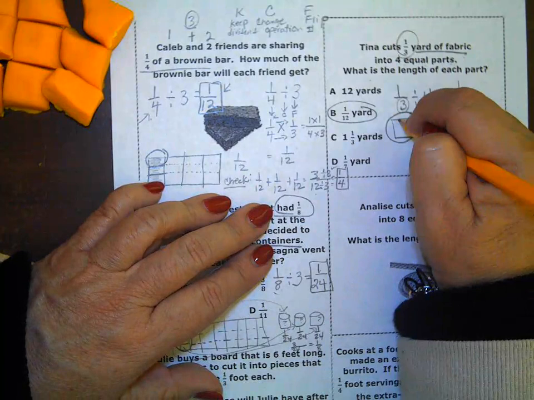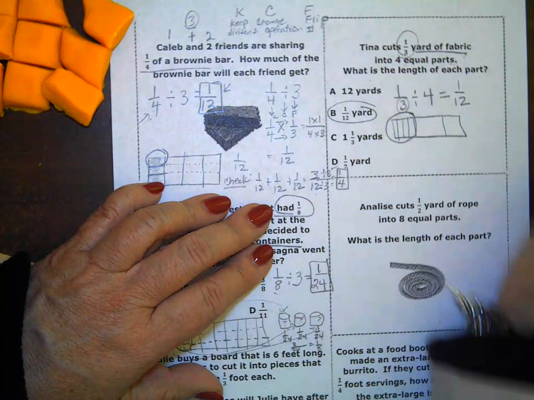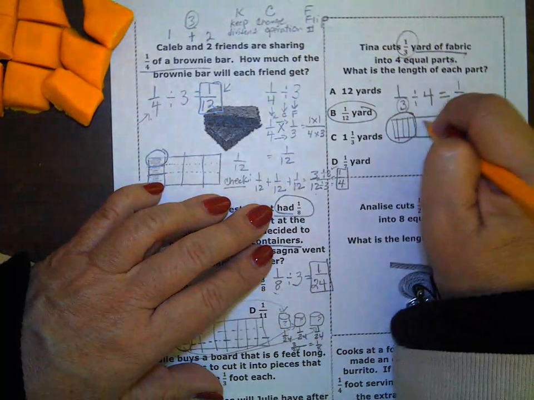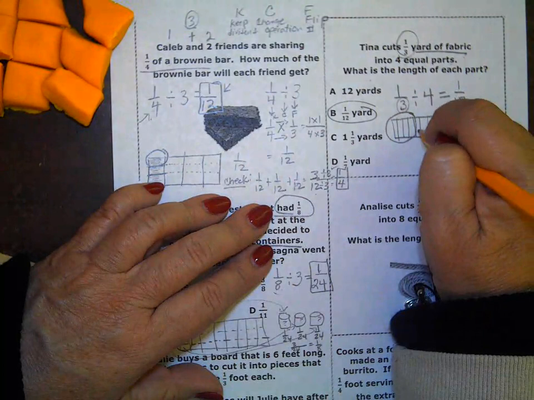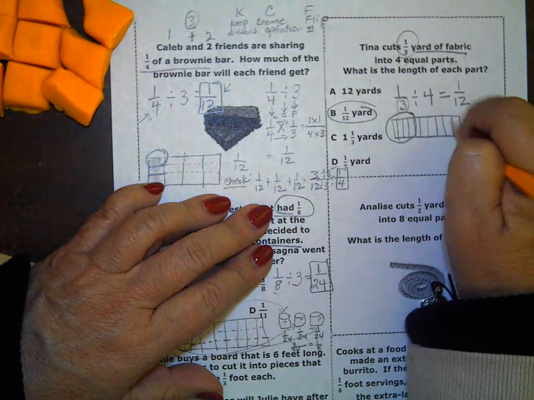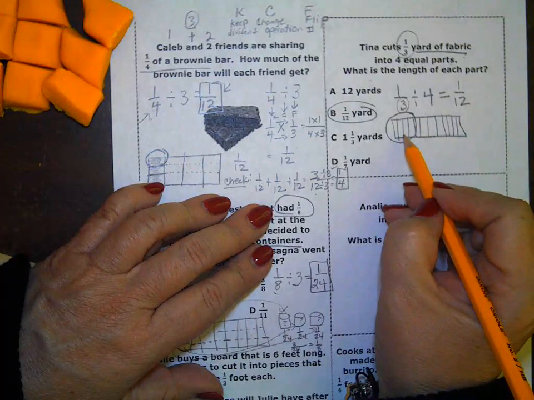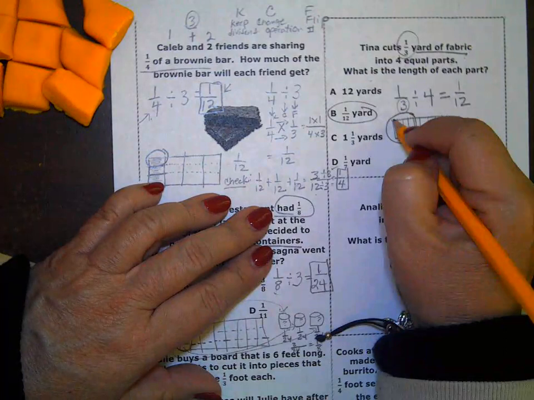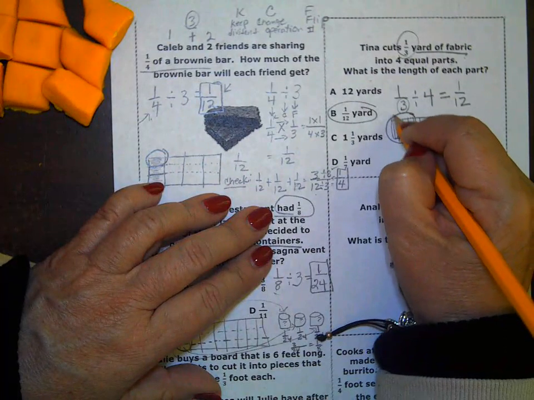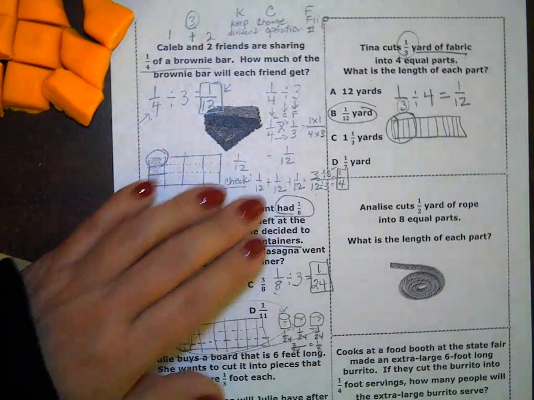I need to cut this into 4 parts. I'm going to do the same thing with the other one because I have to represent it as that whole. So now I'm going to have a total of, that's 4, 8, and 12. So I have 12 out of the 12. So what does this part represent? 1/12. Okay.